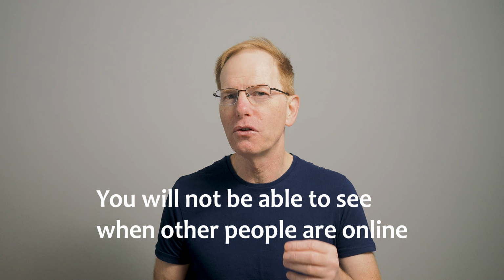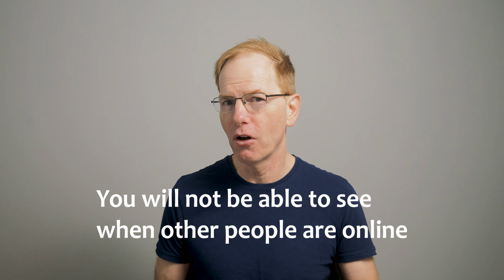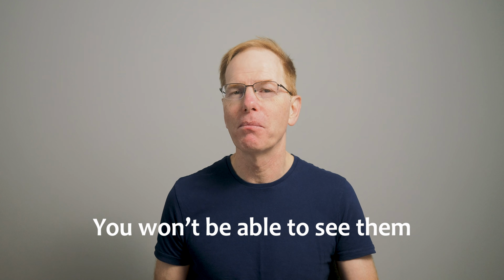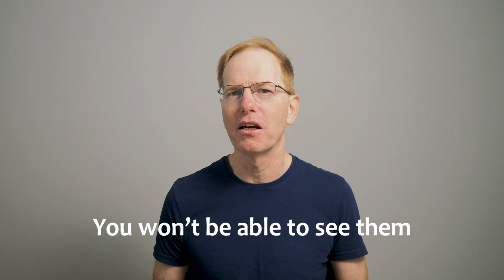One thing to consider, if you're going to turn this setting off, is that you will not be able to see when other people are online or when they've been online. So that's worth remembering. If you turn it off so that others can't see you, then you won't be able to see them, but that's fine. You might not want to see when others are online. So how to do this?